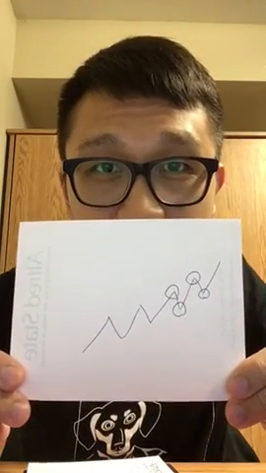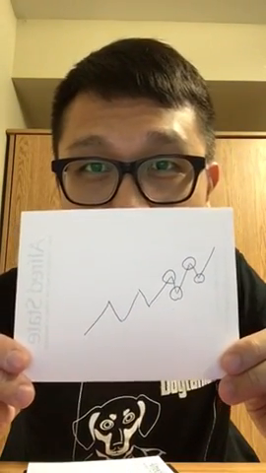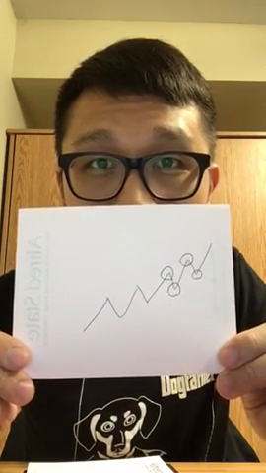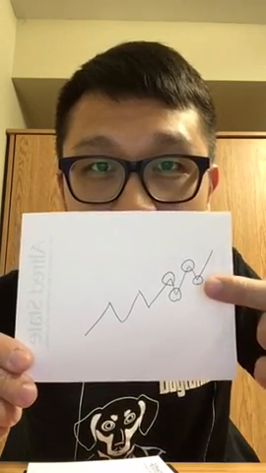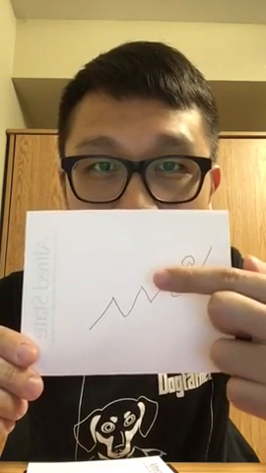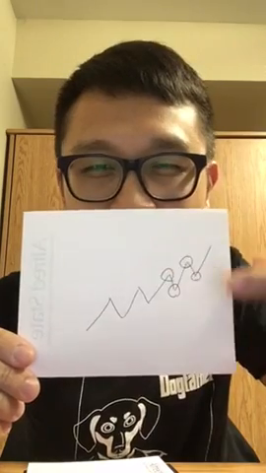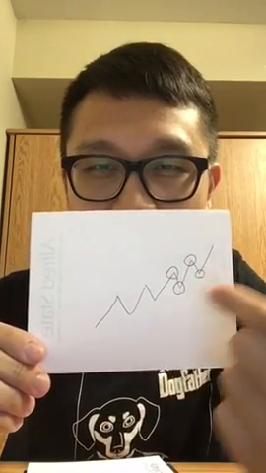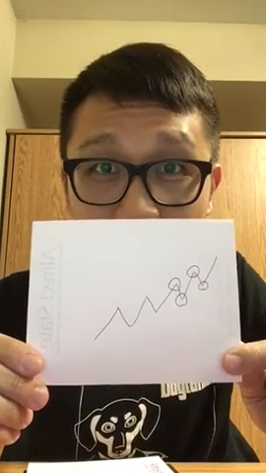I guess you guys can see that I drew a little chart over here. Now, this is a downtrend market because it has lower lows, lower low points, and lower high points. Yeah, lower high points, lower low points. So you can clearly see that it's going down, and this is a downtrend. An uptrend is just the opposite. It has higher high points and higher low points.